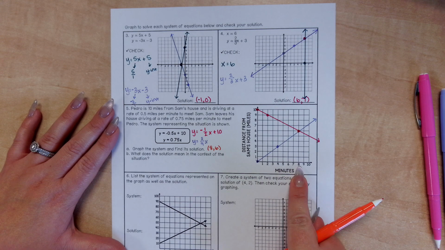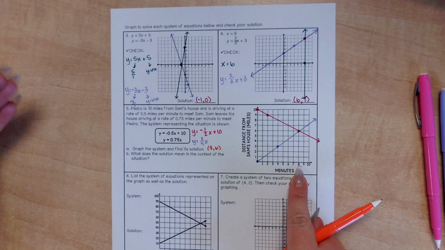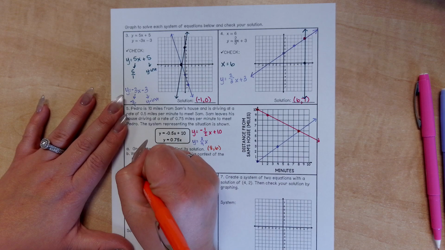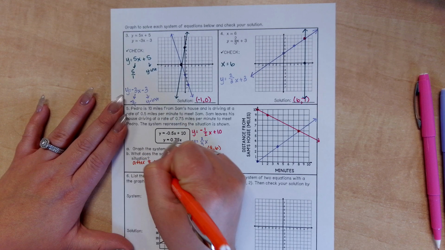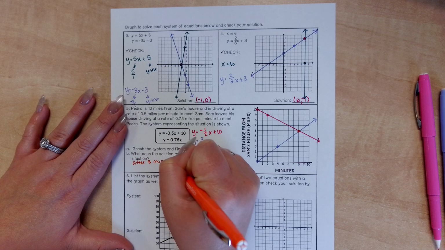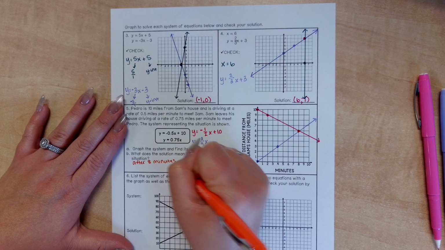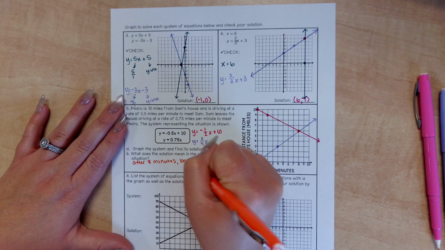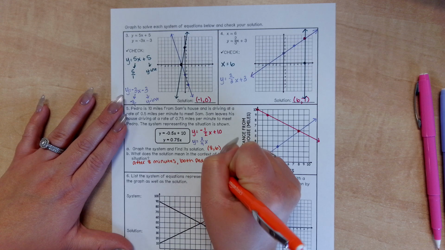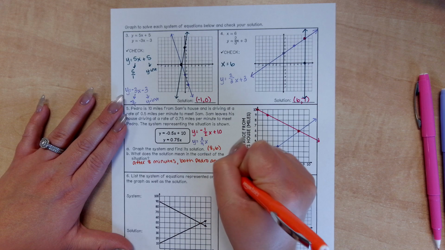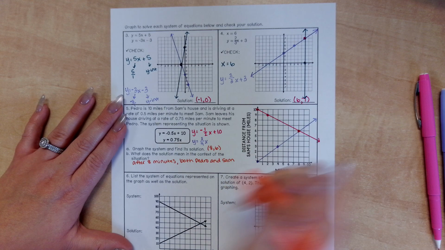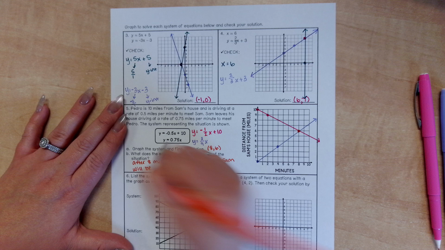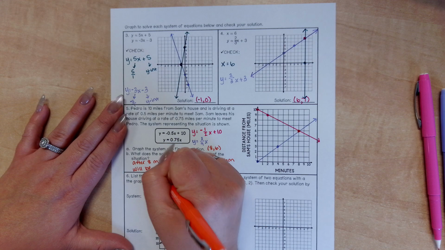8 represents the minutes. So these two boys are leaving a house. So after 8 minutes, both Pedro and Sam will be 6 miles.